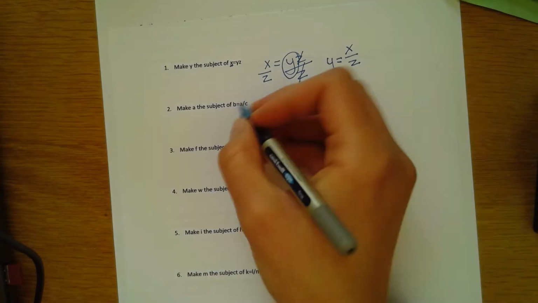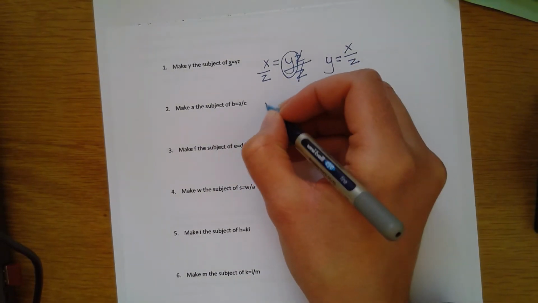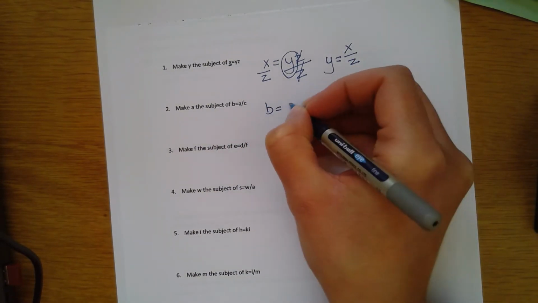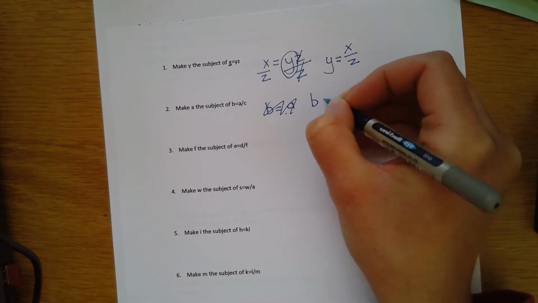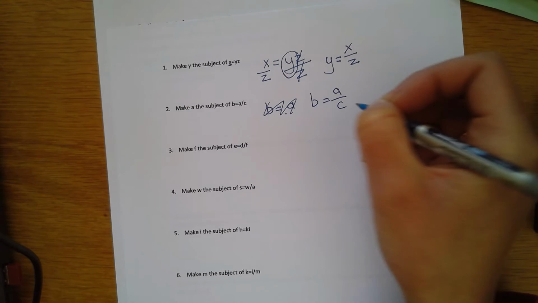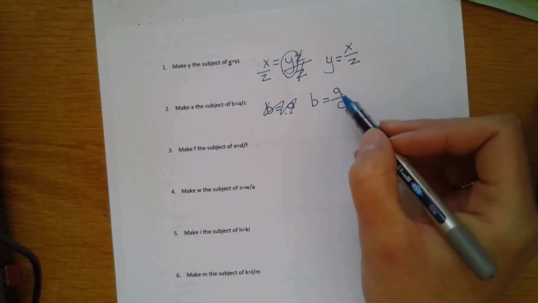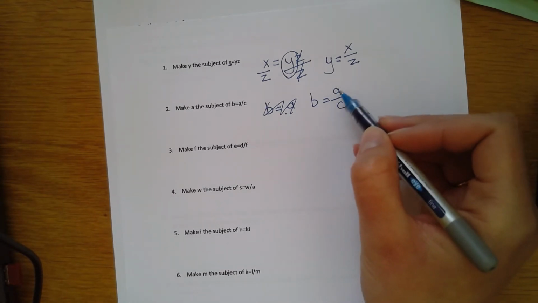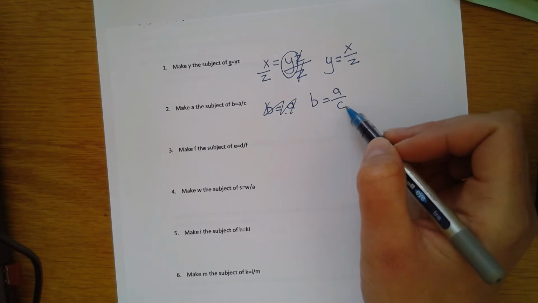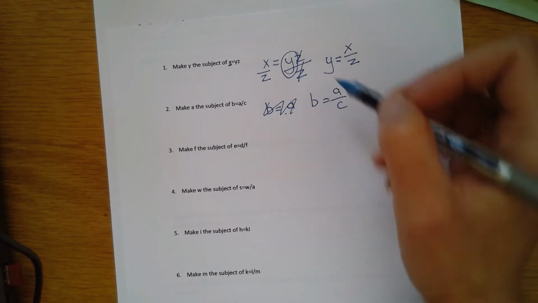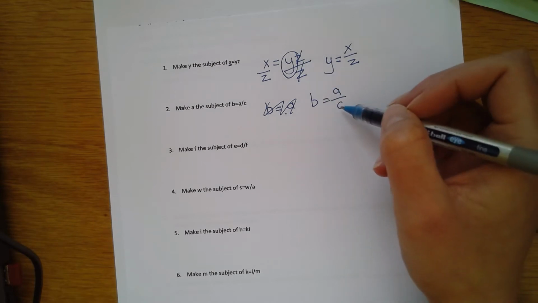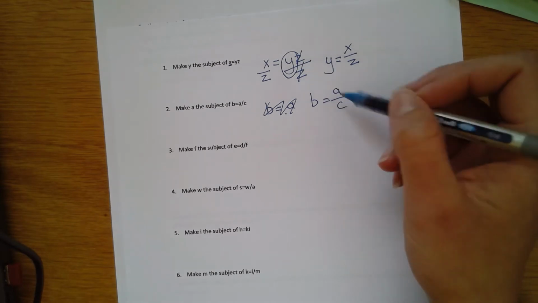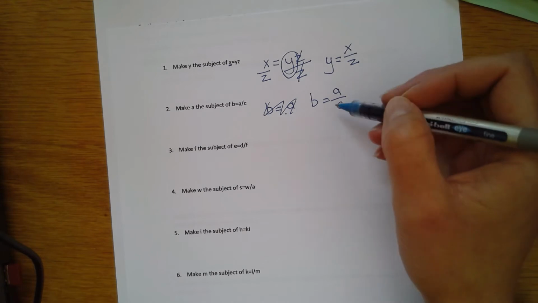For this one, we have something slightly different. So we have b equals a divided by c. And we need a to be by itself, so we need to get rid of the c from this one. So just like with this one, we need to get rid of c, and we said that divide is the opposite of times, so times is the opposite of divide.